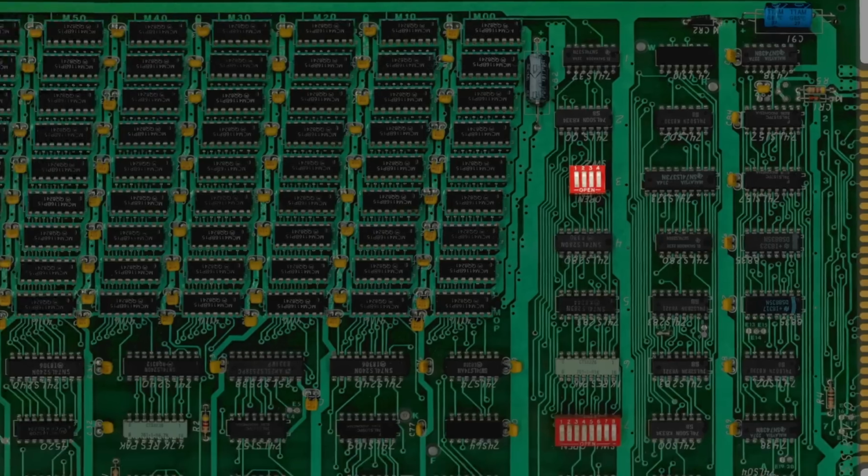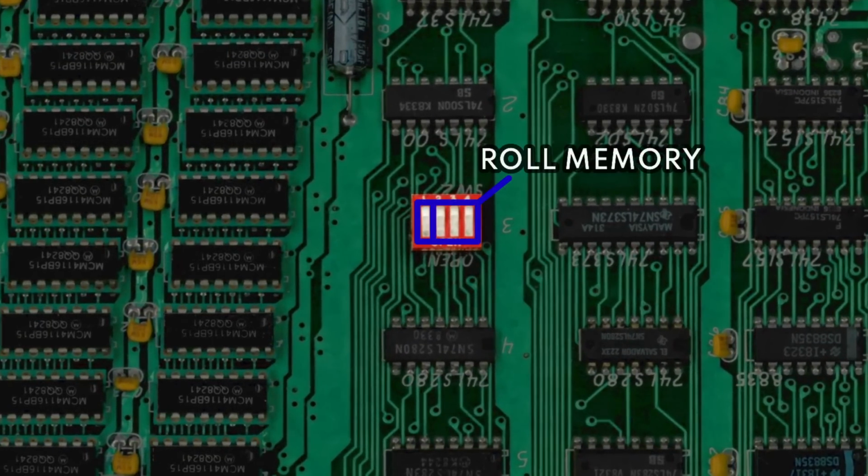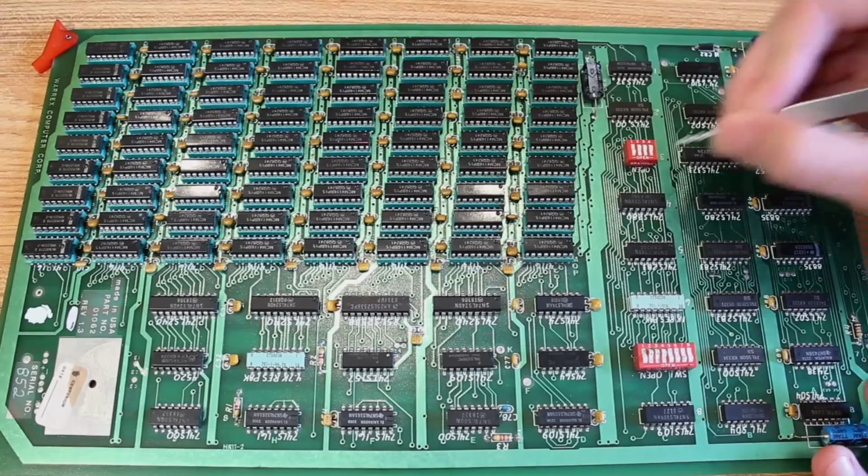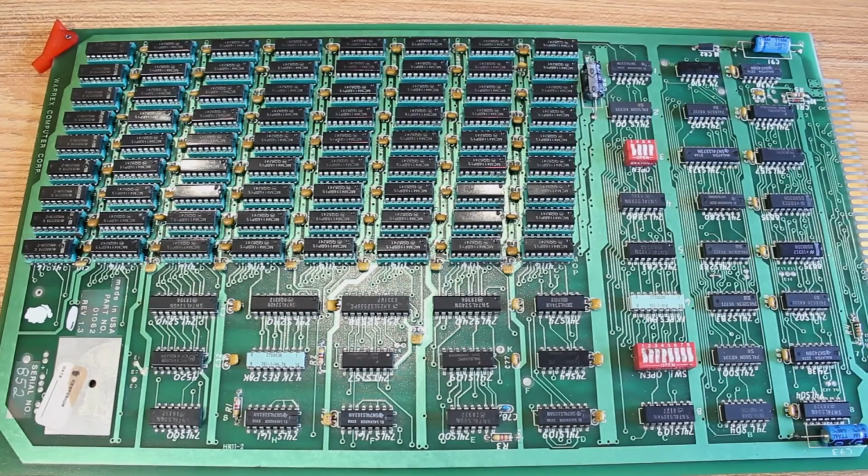We only really need 3 of these to roll the entire memory columns around. So this 4th switch is the big question mark. And talking with some people on the Discord, we're pretty sure that this is a parity control switch. So we're gonna go ahead and just flip that one up, then plug this card back in the machine and see if that makes a difference.